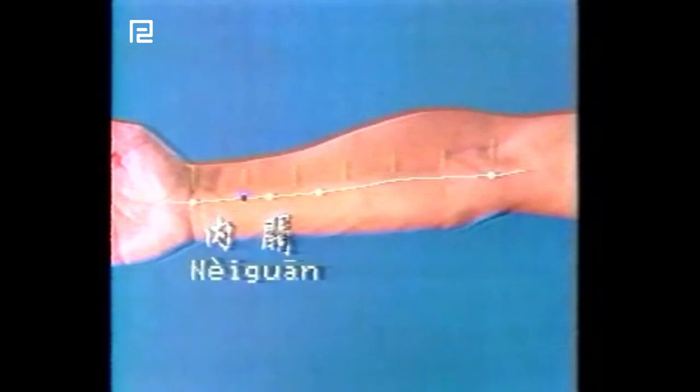Ximen, pericardium 4. On the palmar side of the forearm, 5 cun above the crease of the wrist. Jianshi, pericardium 5. On the palmar side of the forearm, 3 cun above the crease of the wrist. Neiguan, pericardium 6. On the palmar side of the forearm, 2 cun above the crease of the wrist.